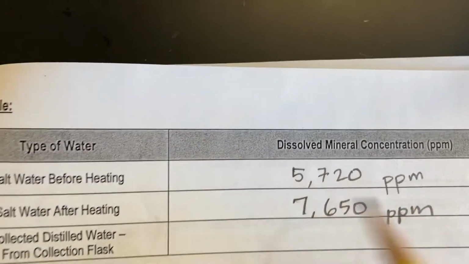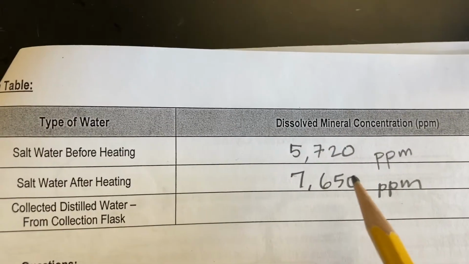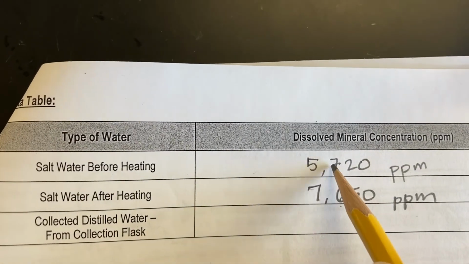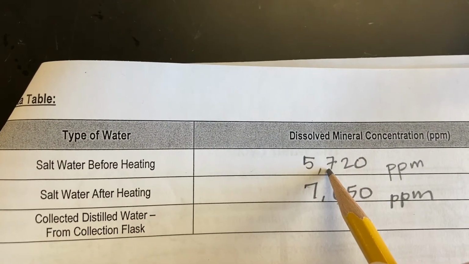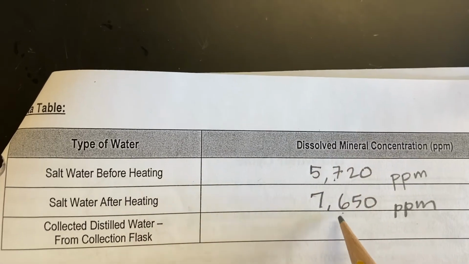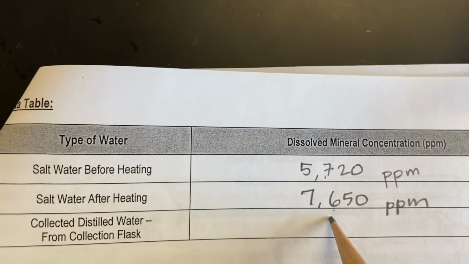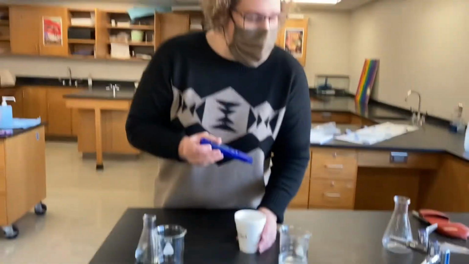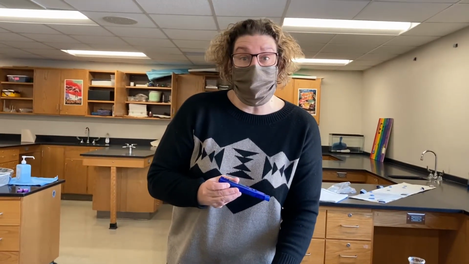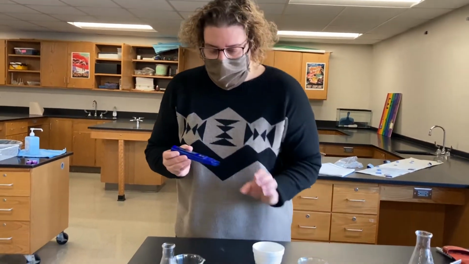Okay, so this is our salt water after heating. Notice what happened. Before heating it was at 5,720, and after heating it has gone up. Interesting. Very interesting. Okay, we have one piece of data left, and that data is called the collected distilled water from our collection flask.